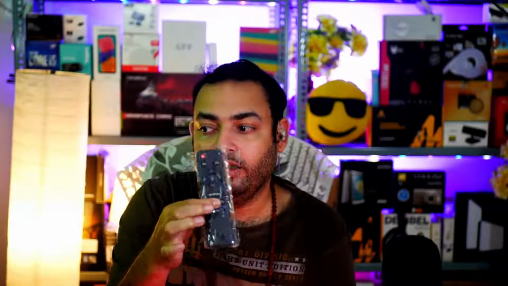That's not even 1% of how much Elgato costs, and you do get a remote along with it, which is a big deal. You can reduce the light so it's very dim now, and you can increase the light. You can change the color temperature also.